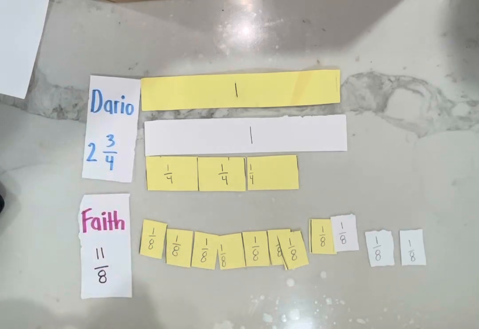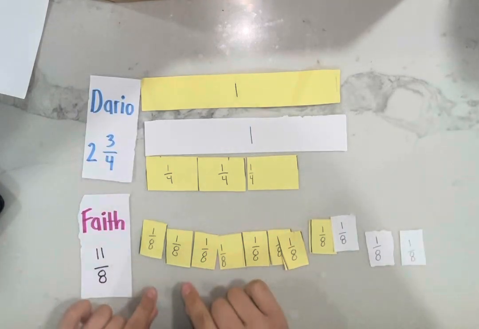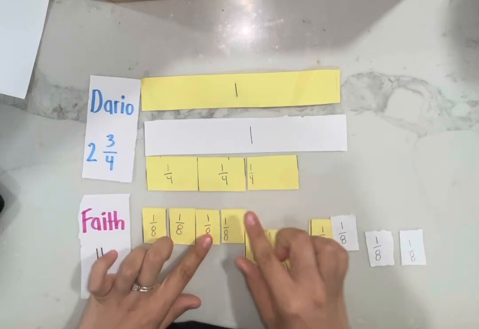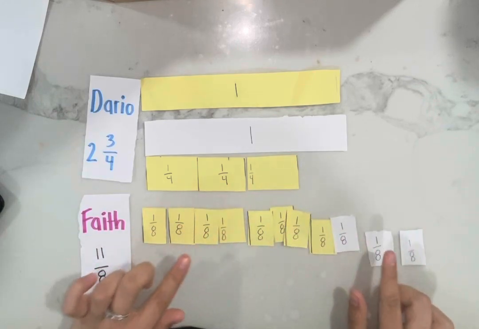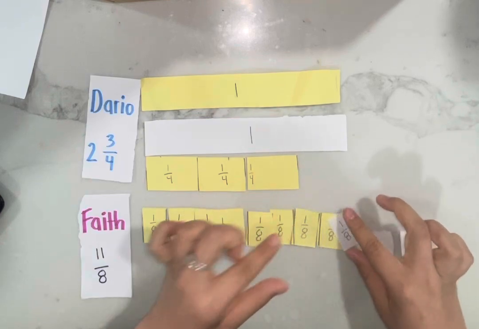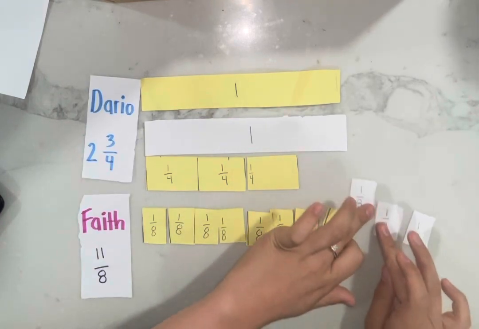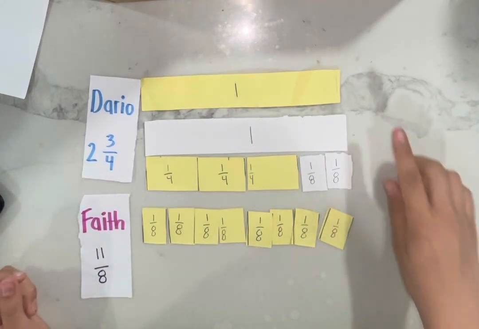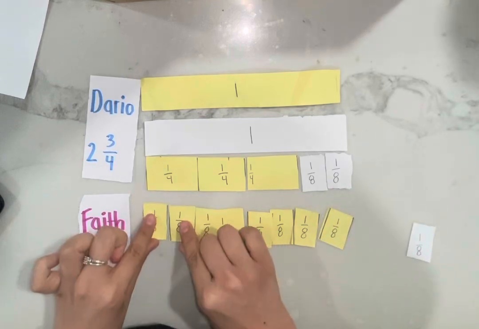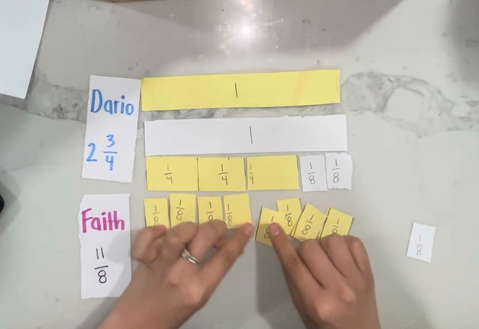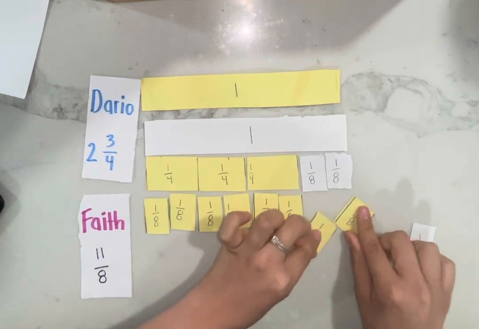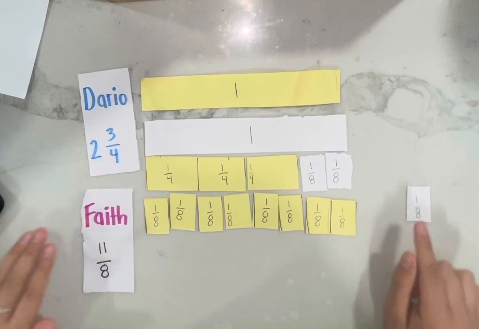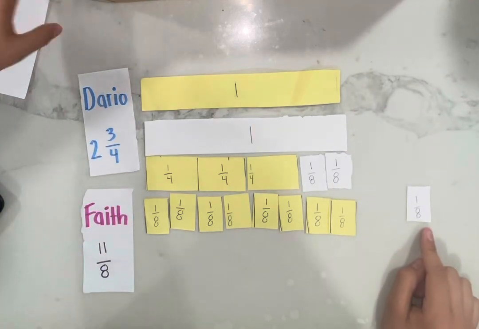And now we know that Faith ate 11/8 cookies. So we have 1, 2, 3, 4, 5, 6, 7, 8, 9, 10, 11. We have 11/8. So first thing we're gonna do is add these 2 to make it a whole cookie. So that means now we have 1, 2, 3 cookies, and then we add these. This represents another whole cookie, and we have 1/8 left. So that means they ate 4 cookies with 1/8 left over.